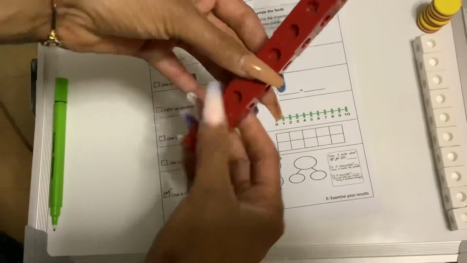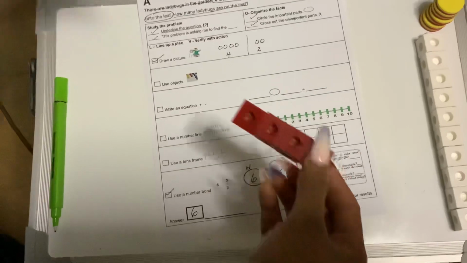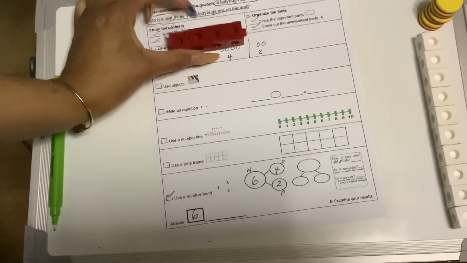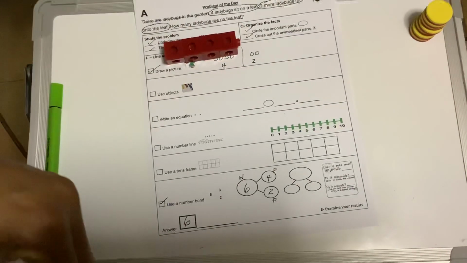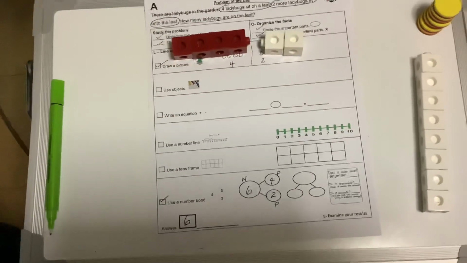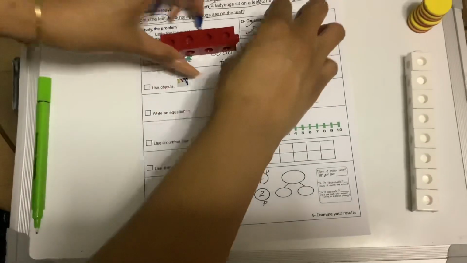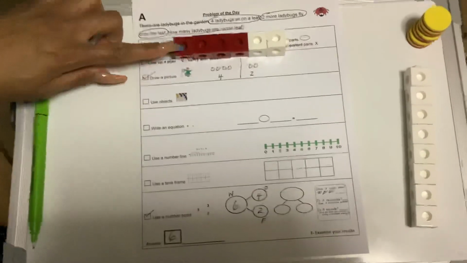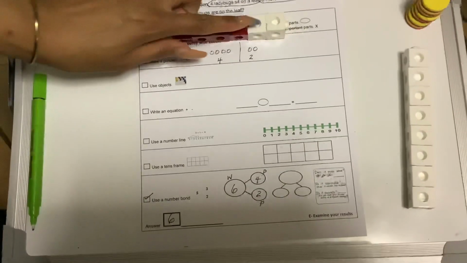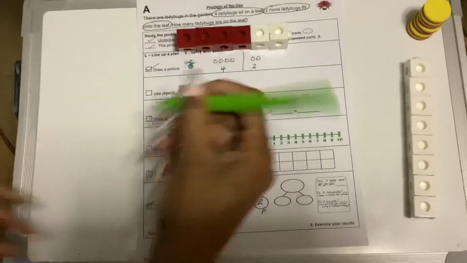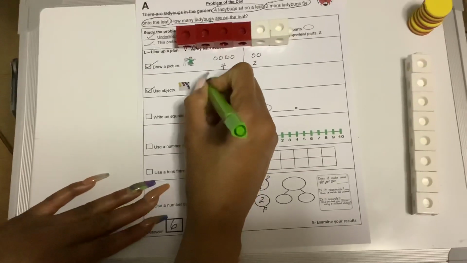Right? So I need 4 ladybugs were on the leaf, and then 2 more ladybugs came to join them. And this is a putting together problem. So I'm going to put my cubes together, and now I'm going to count 1, 2, 3, 4, 5, 6. And I'm going to draw my cubes.